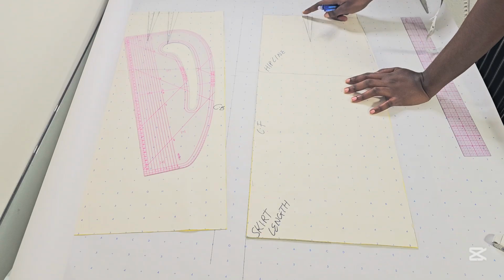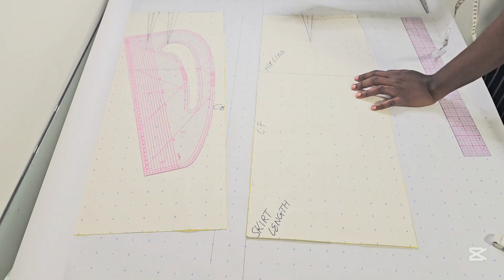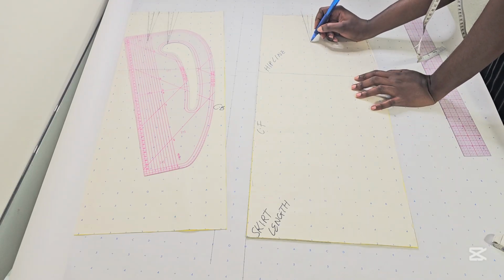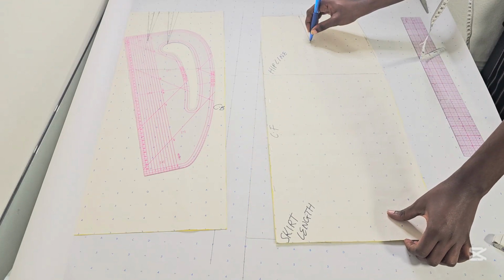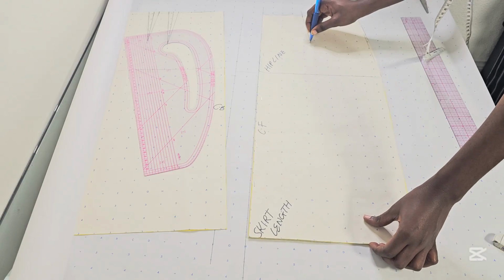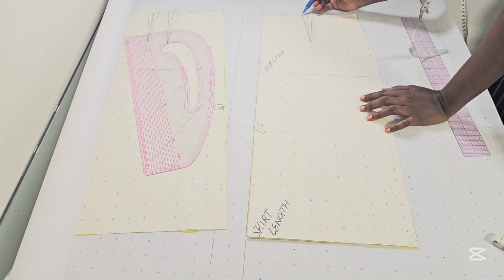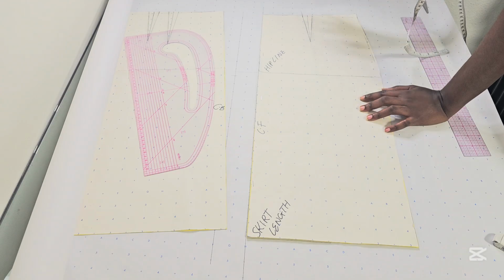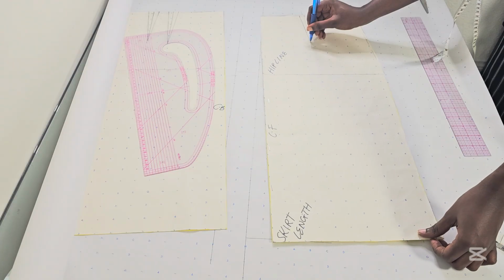And in closing our dart, we're going to be transferring the dart to the hem. So how do we do that? Take your pencil, put it on the dart end point, and then move your dart. So let me do that again. So we're going to be closing our dart. So I want to move this dart leg to this dart. So basically we're closing up our dart and moving the dart to the hem. So take your pencil, put it on the dart end point, and then you move your skirt block.